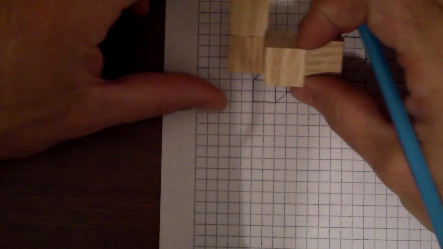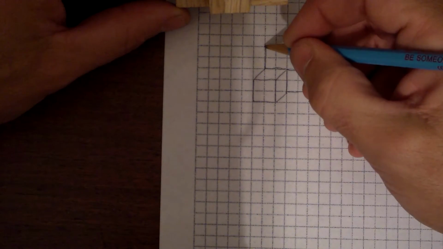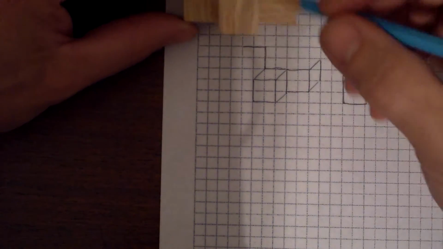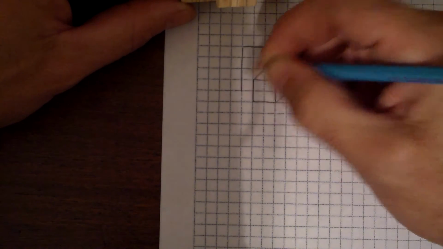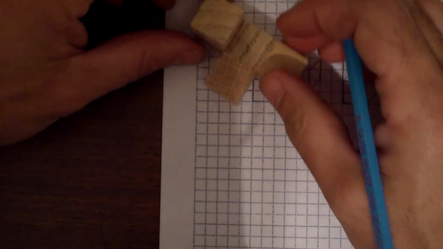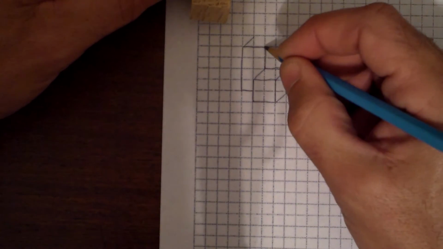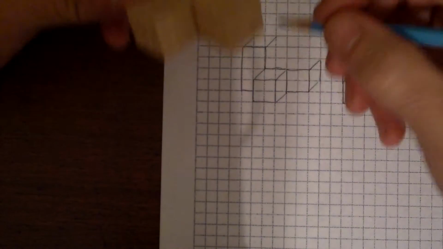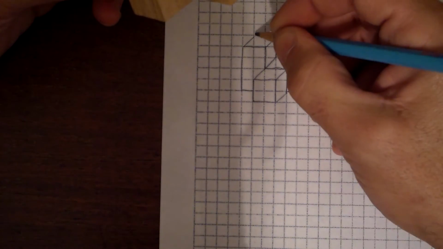Looking over here on the left side of the shape, same height as before. I can come up 2 more. Same width as before. Come over 2. Same height as before. Come down 4. The only thing that's going to change again is my depth. So I have 1 block, so instead of going back 2, I'm only going to go back 1. Now I can bring this down 2. That brings me down to that inside corner.